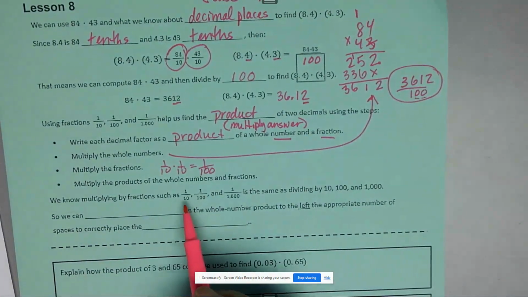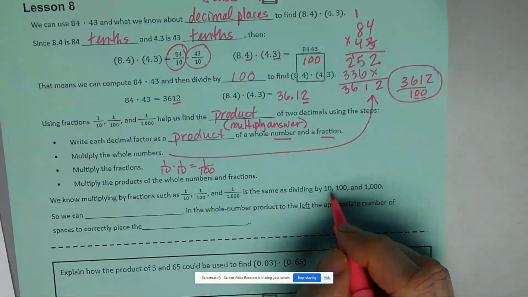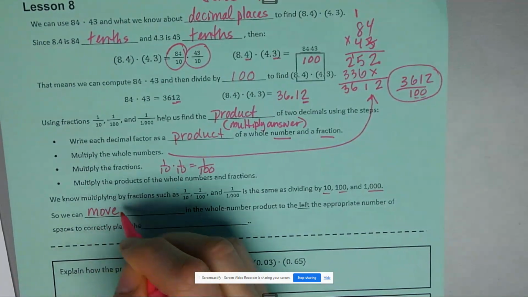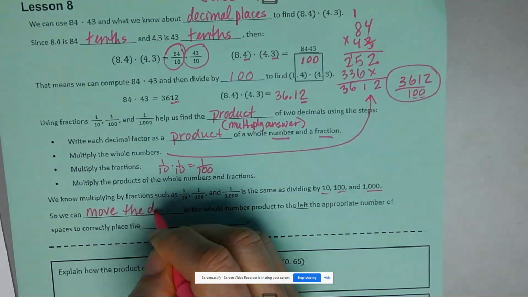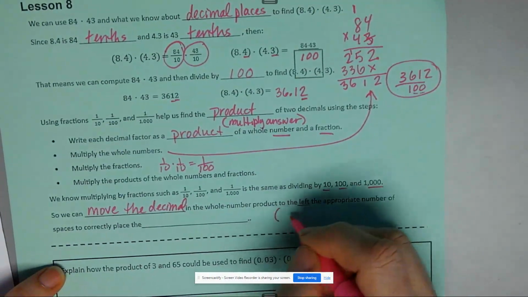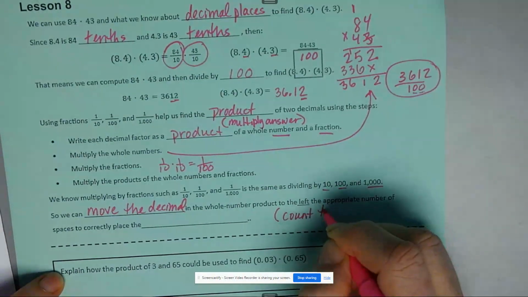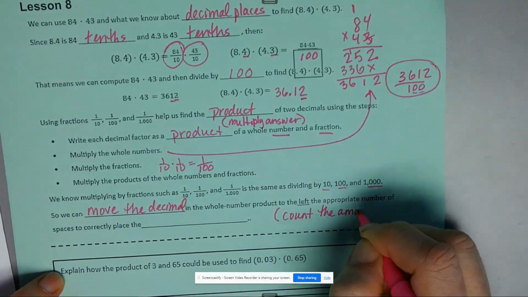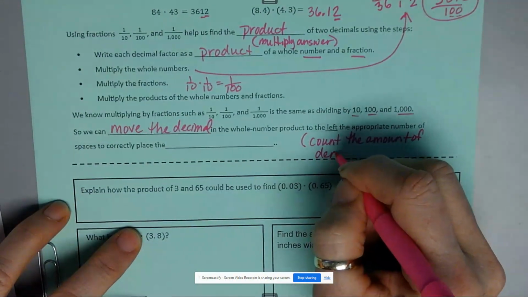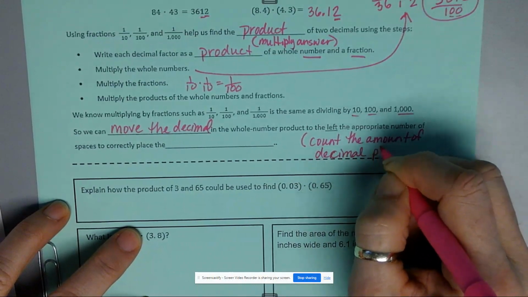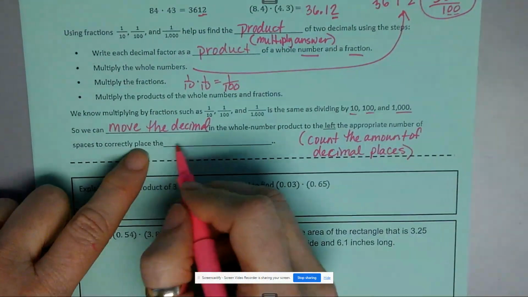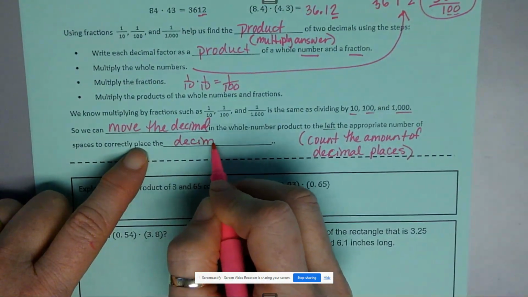So what we figure out is if we multiply by 1/10, 1/100, or 1/1000, it's the same as dividing by 10, 100, or 1,000. We can basically move the decimal, or we can count the amount of decimal places so that we can correctly place the decimal point.